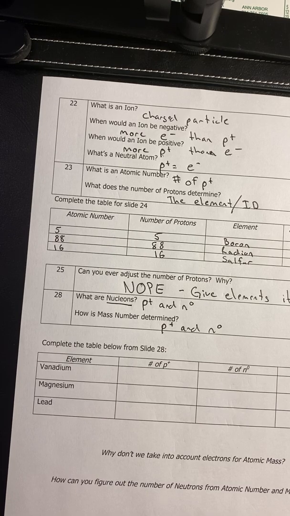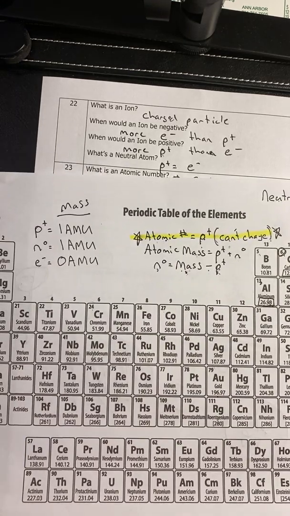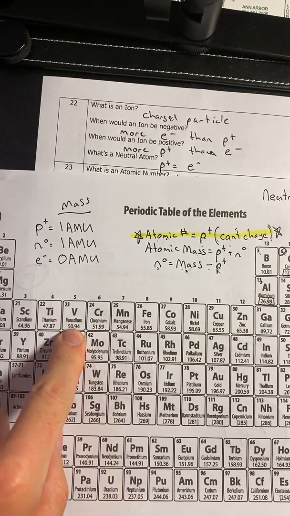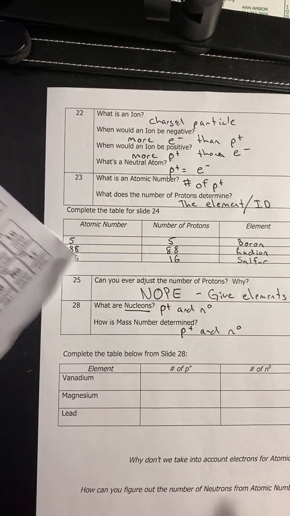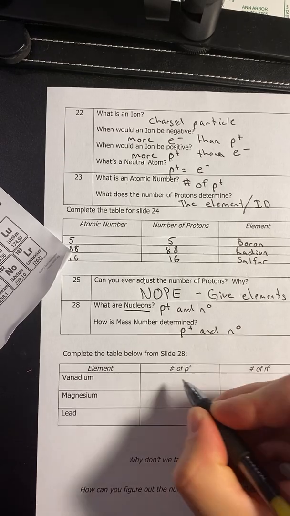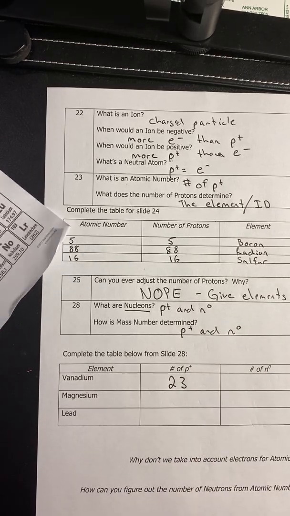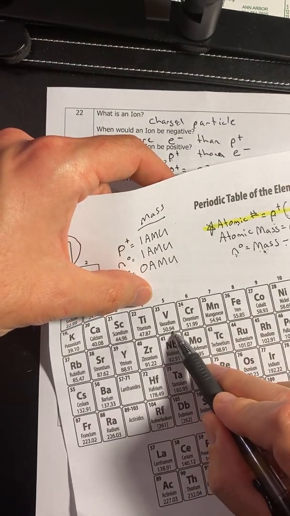So here I've got some elements, and I got to figure out some information. I've got vanadium. All right, I got to scroll around on here and try to find where old vanadium lives. Ba-boom. Vanadium lives there. So vanadium is atomic number 23, that means it's got 23 protons. And I look at vanadium's mass and it says 50.94.